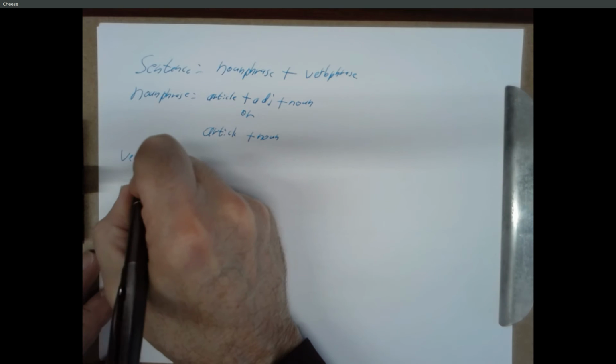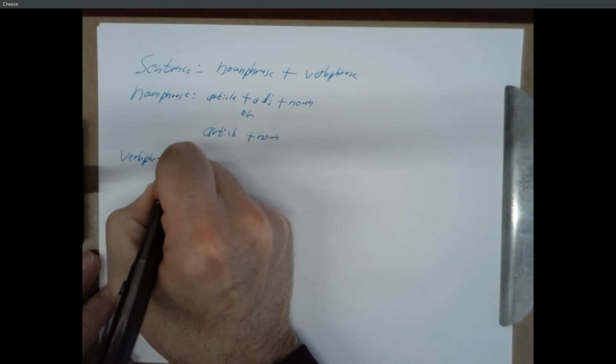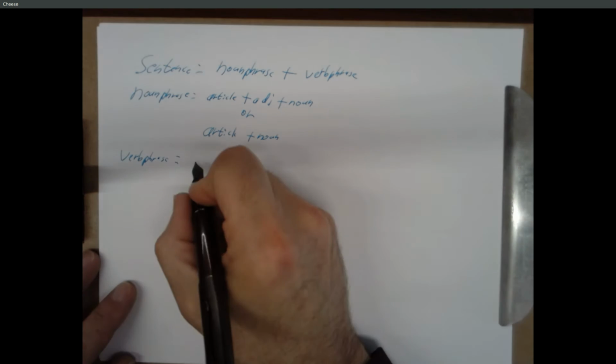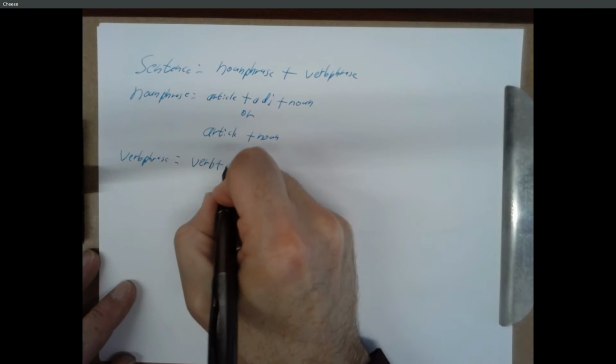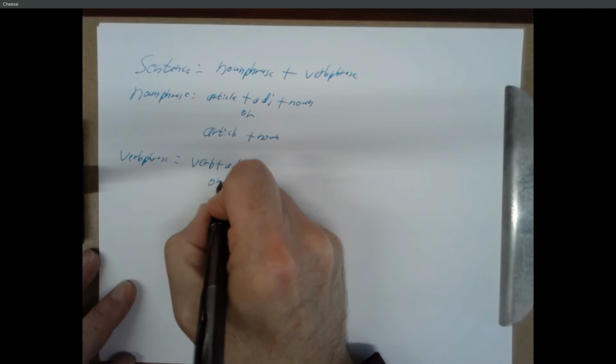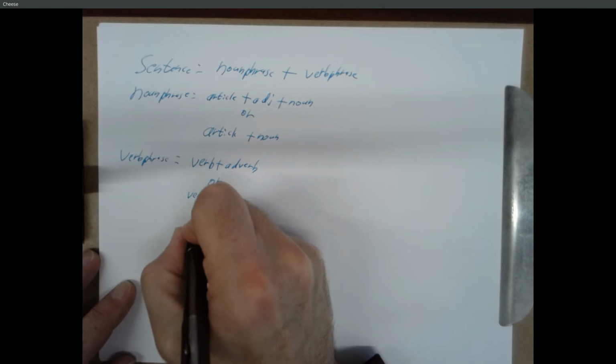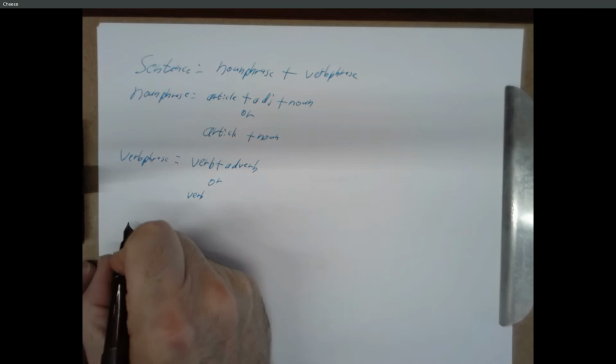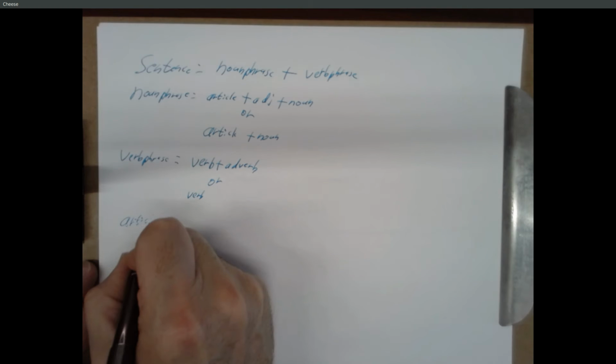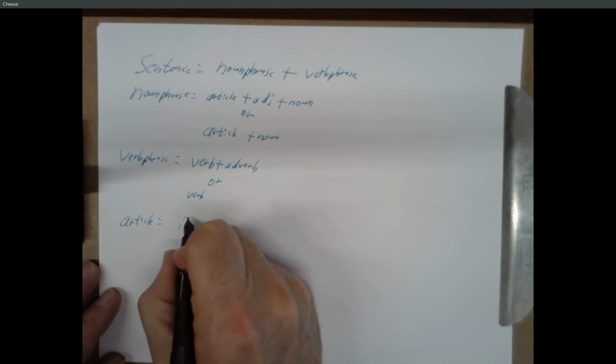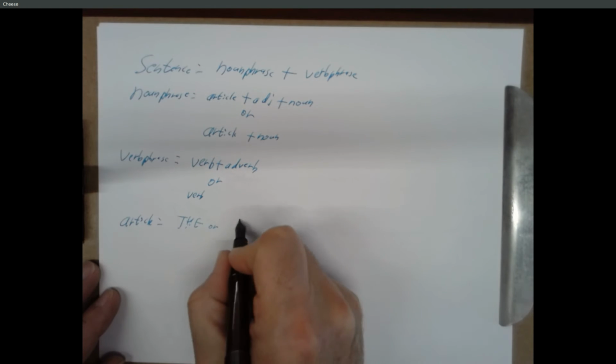And a verb phrase might be a verb plus an adverb, or it might just be a verb. And an article is the or a.